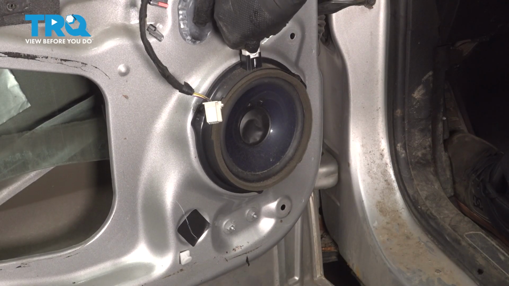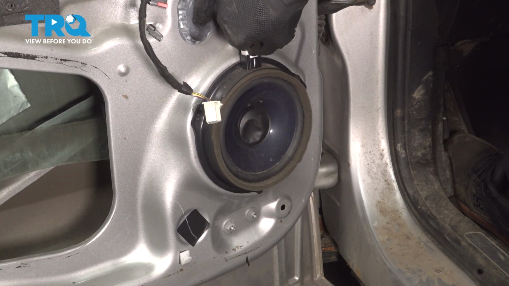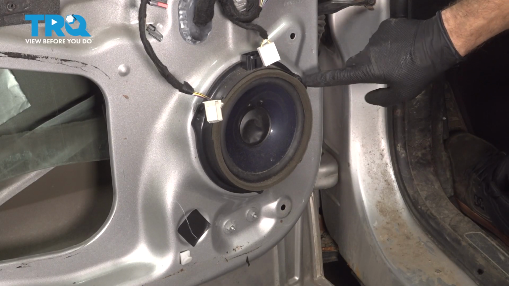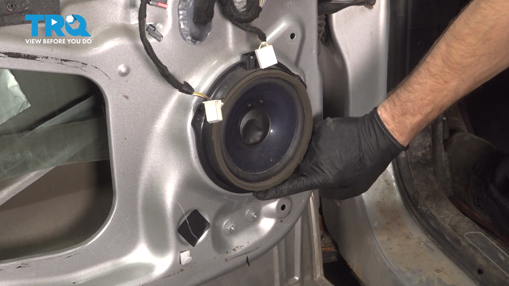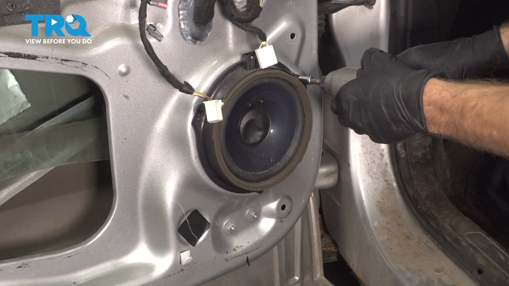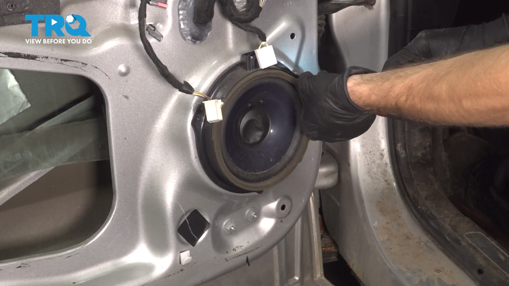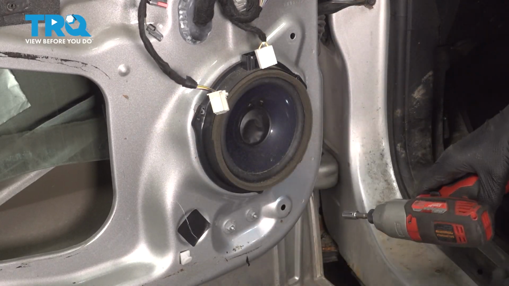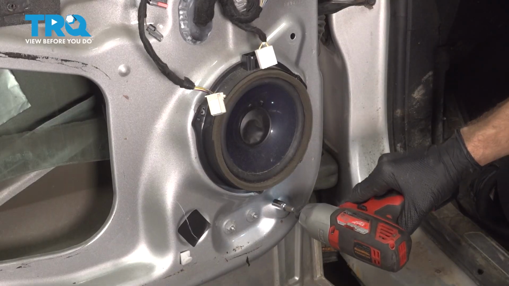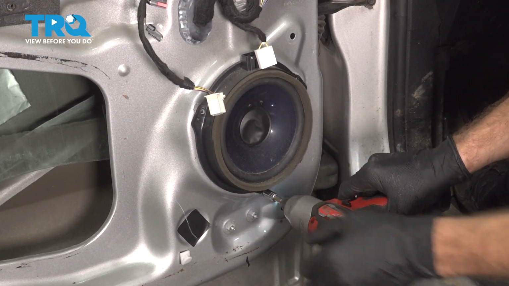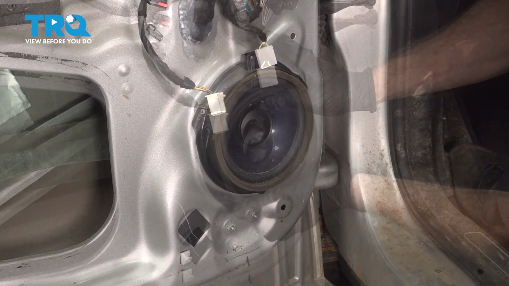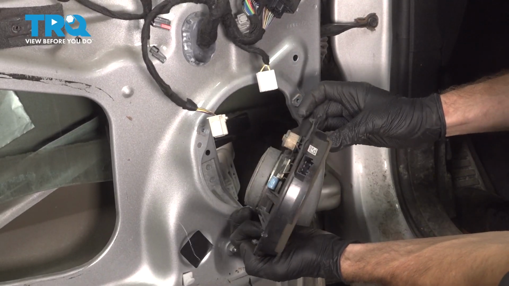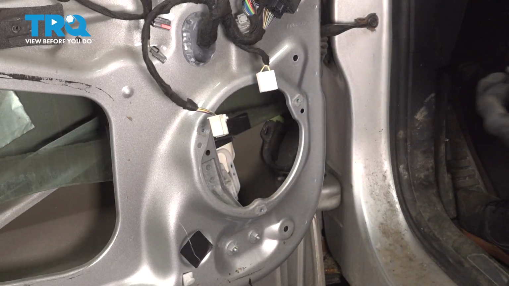You can press in on the tab for the speaker connector and unplug the speaker. And then we have three 7mm bolts to go ahead and remove the speaker. And we can remove the speaker. There are clips on the back side, and you have to pop those out.